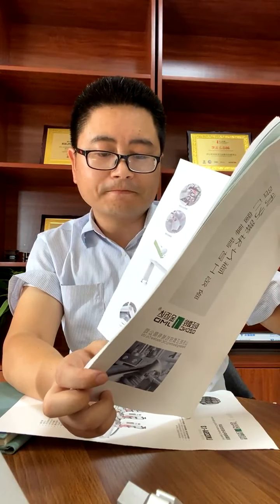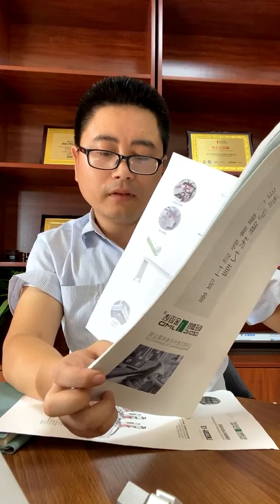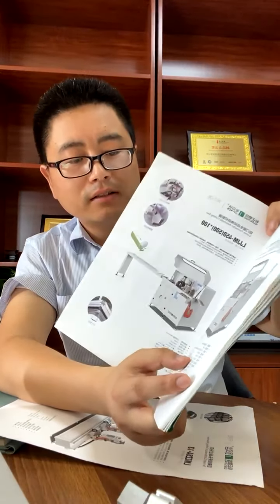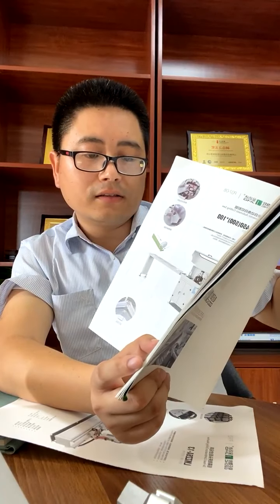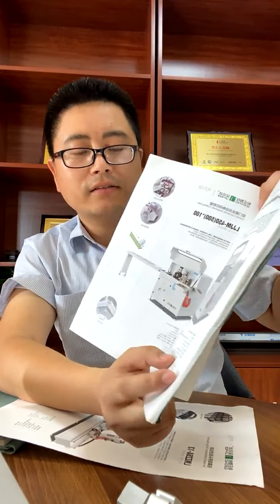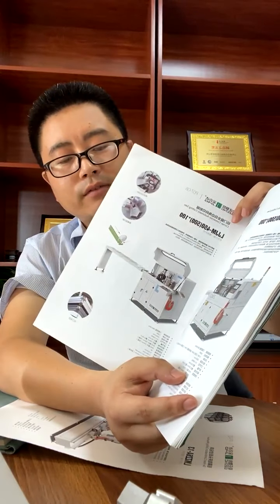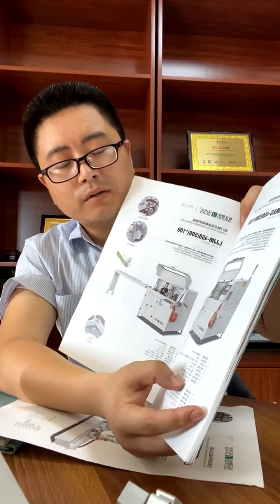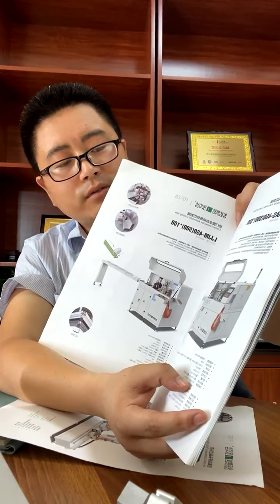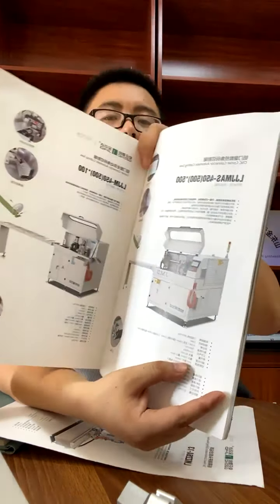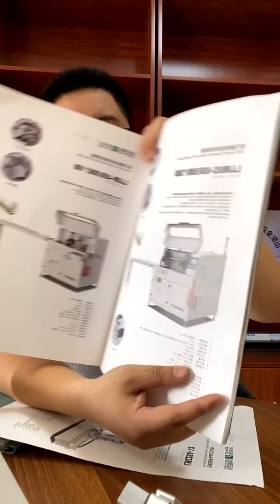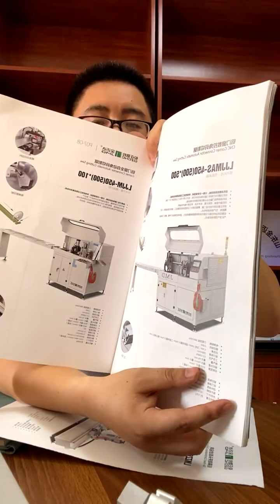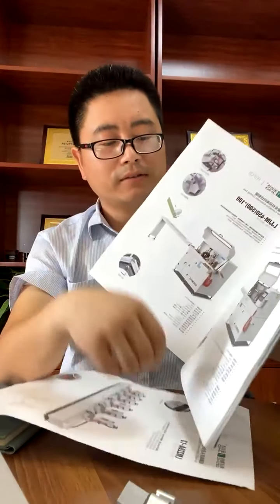And for the saw blade, the standard saw blade size is 450 millimeter in diameter, and you can also use a blade which is 500 millimeter in diameter. This depends on the size of the corner key cut.